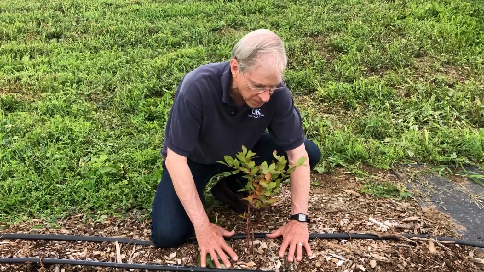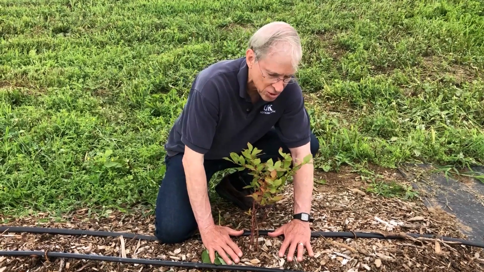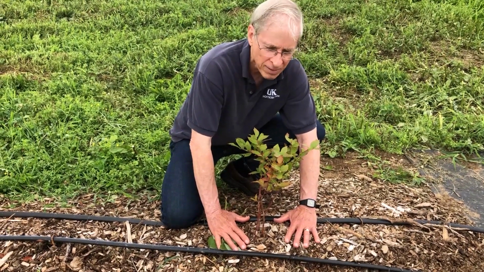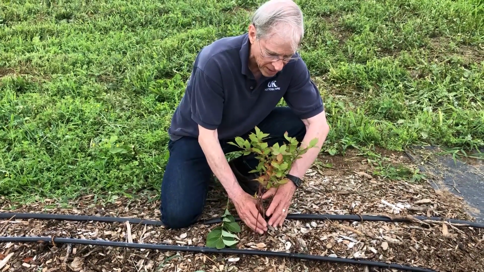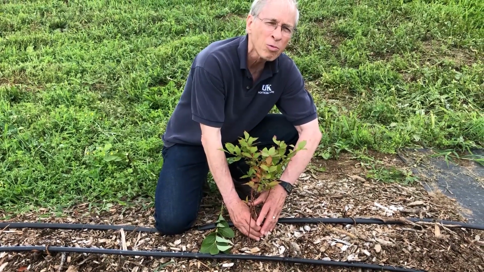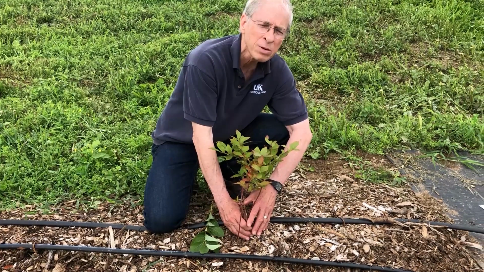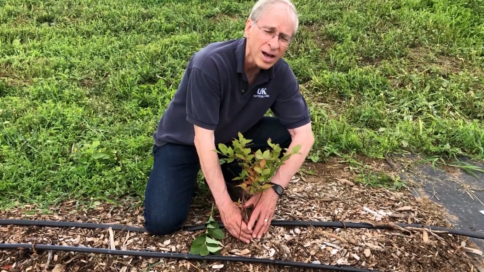Typically when we put ammonium sulfate on the plants, it goes on the surface of the soil and then it leaches in with the rainfall. We gave these plants a really heavy shot right in the small root system because these were just recently planted, and we burned the roots on a lot of these.